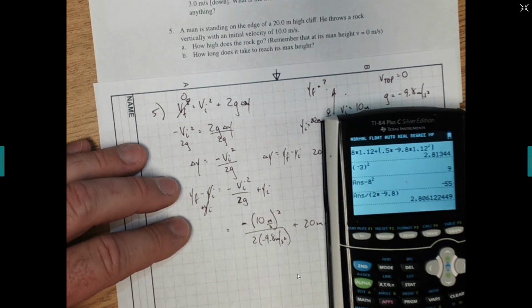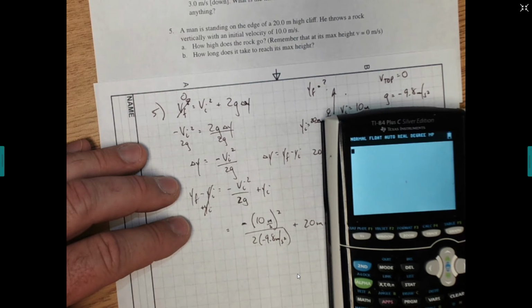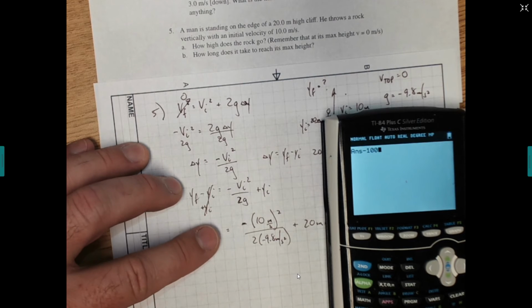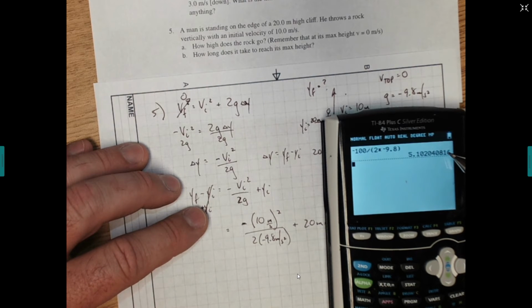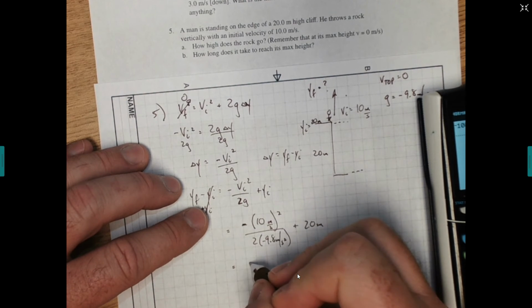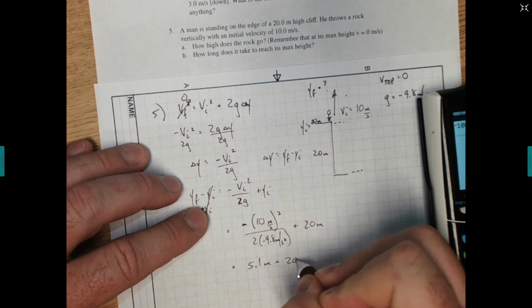All right, so we're going to have a negative of 10 squared, so it's just going to be negative 100 on top. Negative 100 divided by 2 times negative 9.8. And we get that we went 5.1 meters above. So this first part is 5.1 meters, and then we're going to add it to that 20 meters.